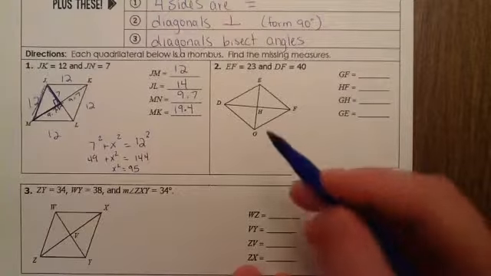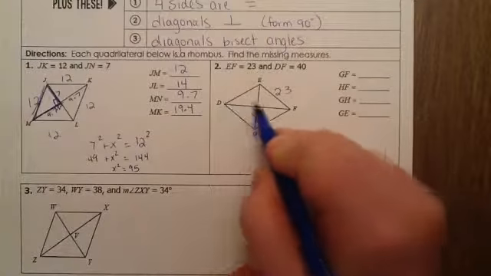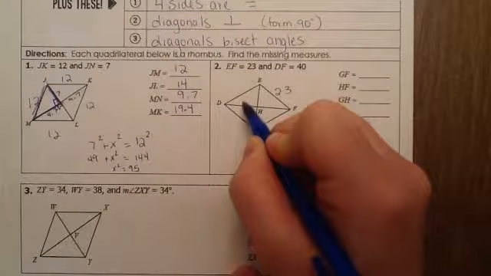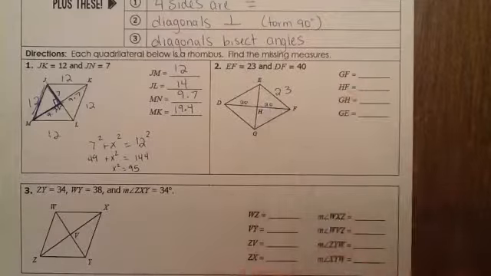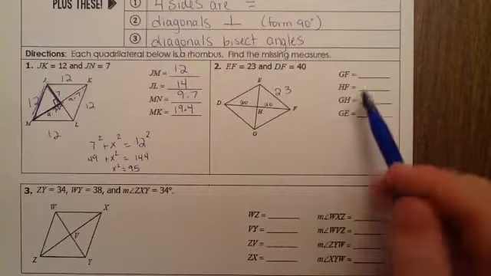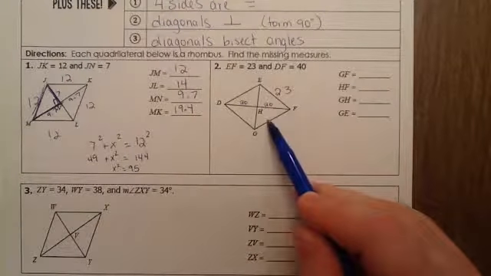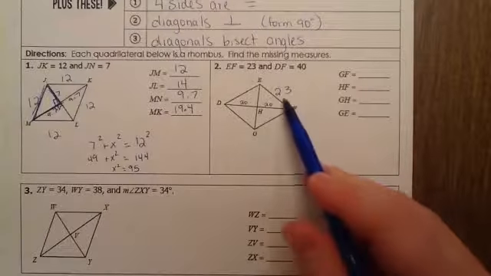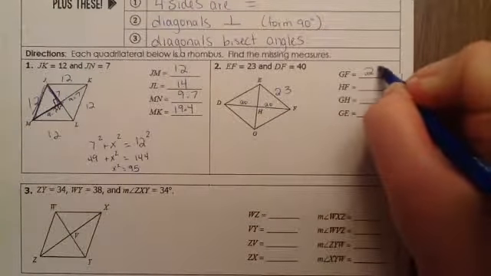Let's see how you did. EF was 23. DF was 40, so each piece must be 20. The whole thing was 40, so each piece was 20. Let's find some missing pieces. GF is a side. What do you know about all sides of a rhombi? They're the same, so this one must be 23.